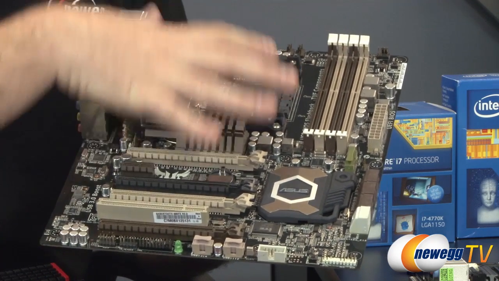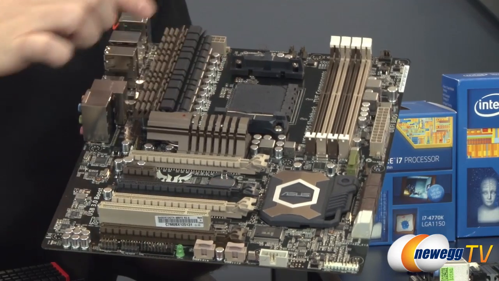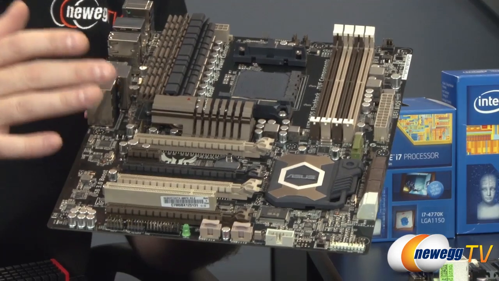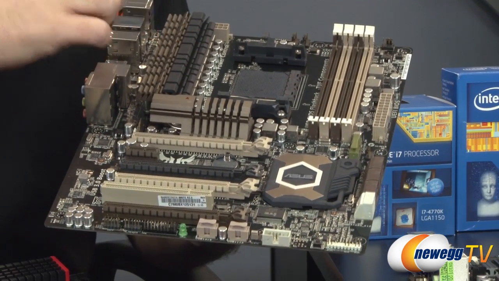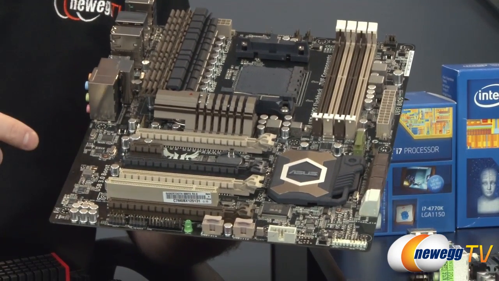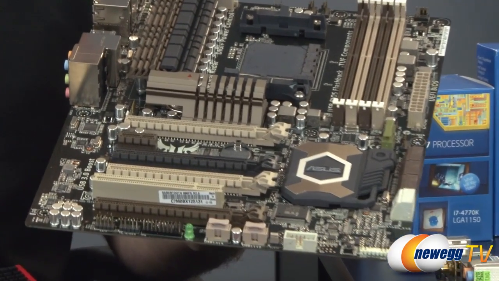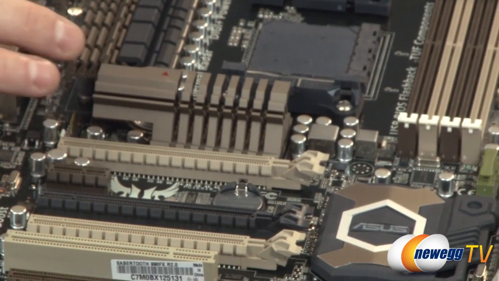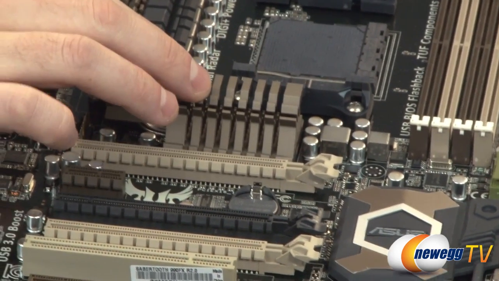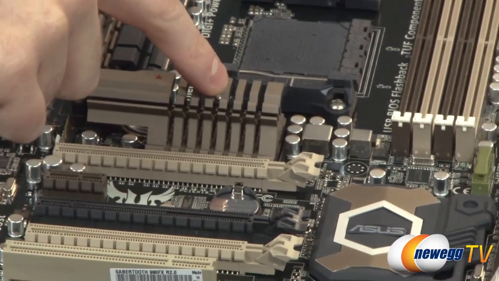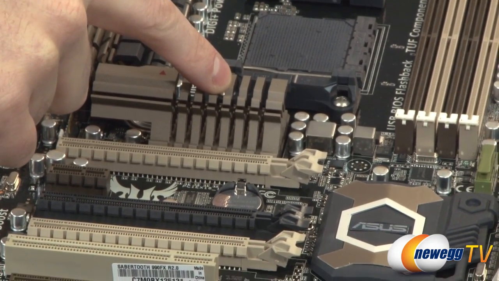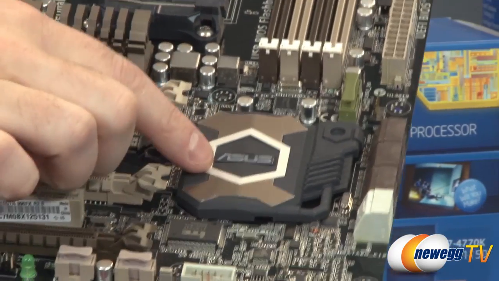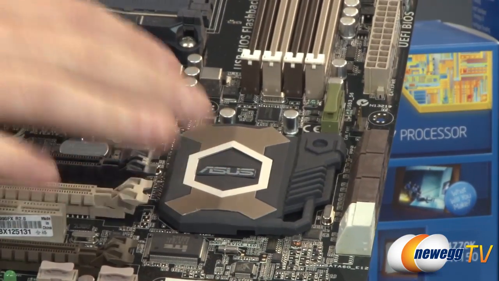AMD, for example, right now with their mainstream platform, again, this is an AM3 Plus motherboard, has a configuration that's been around for a while, which is what is known as a North Bridge chipset and a South Bridge chipset. Intel motherboards right now just have a single chipset. So this motherboard, for example, has the 990FX North Bridge chipset, which is underneath this heatsink right here. And then it also has, I believe, the SB950, although I hope I'm not wrong about that, which is the South Bridge chipset, which is down here.